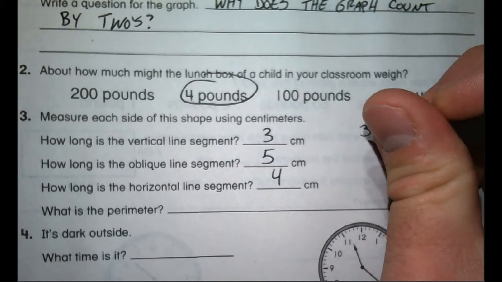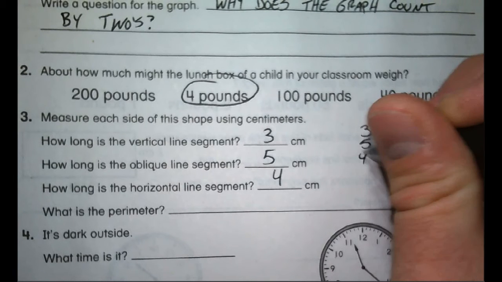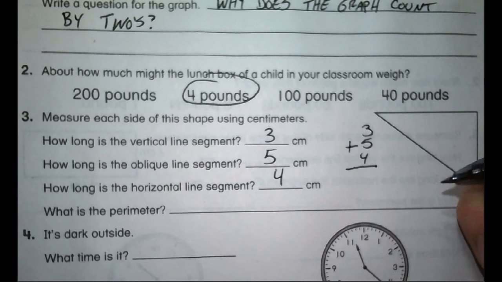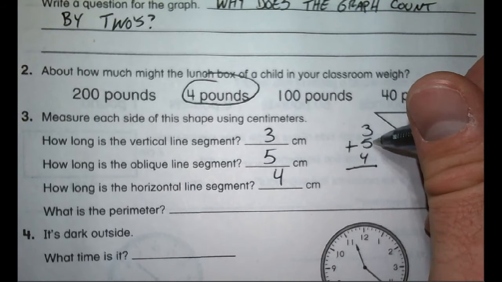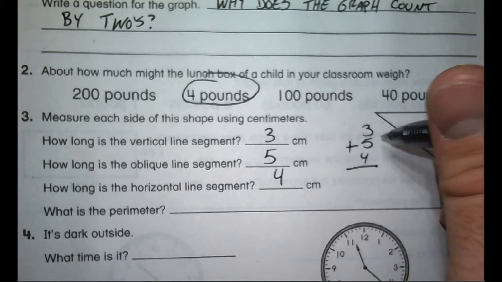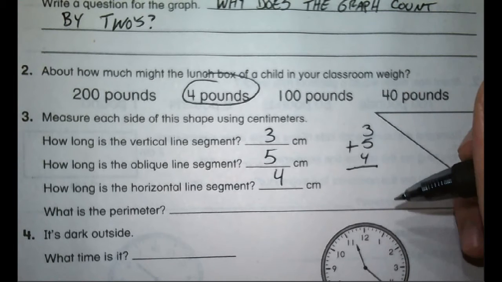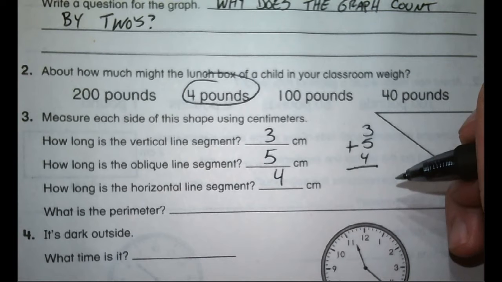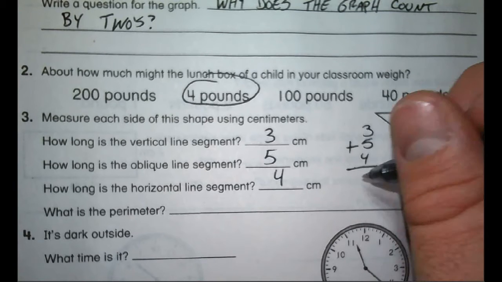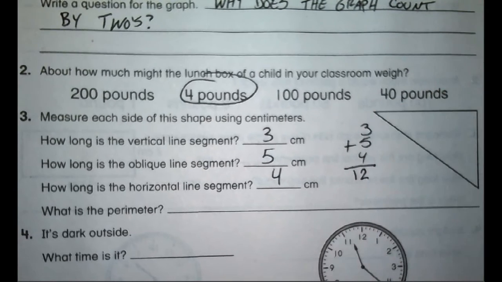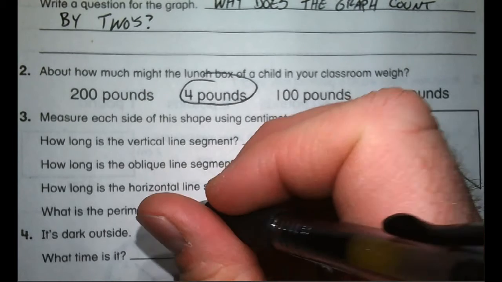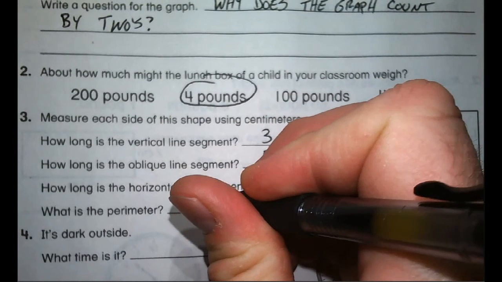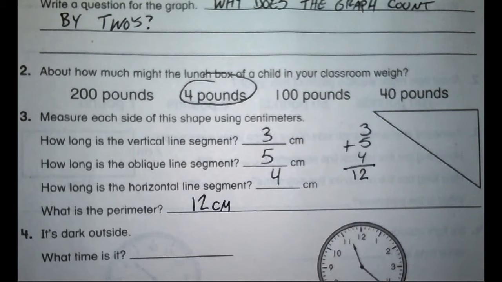So let's start with 3 plus 5. That is 8. And then 8 plus 4 is what? Do you guys know? 8 plus 4 is 12. So we now know that the perimeter of this triangle is 12 centimeters. You have to write cm because that means centimeters.